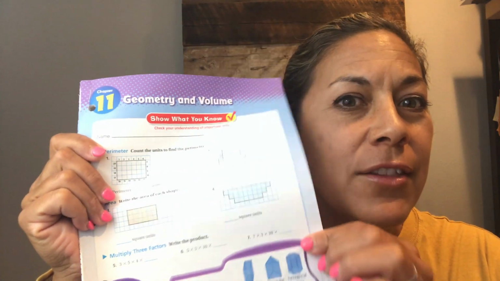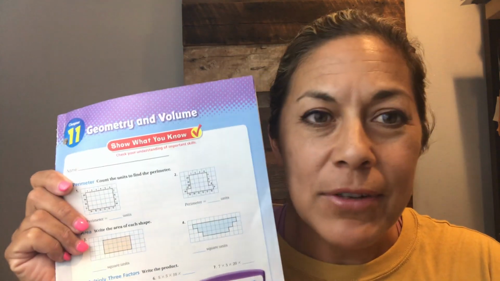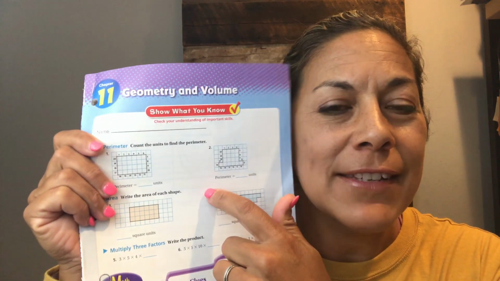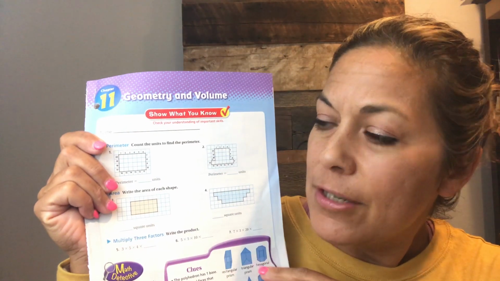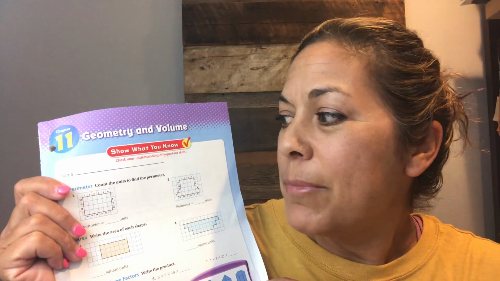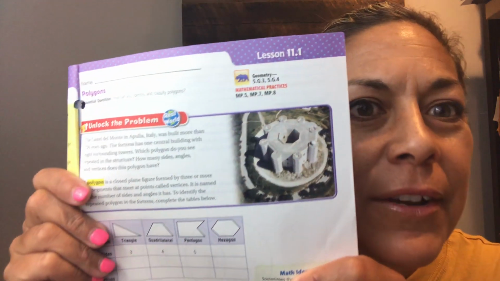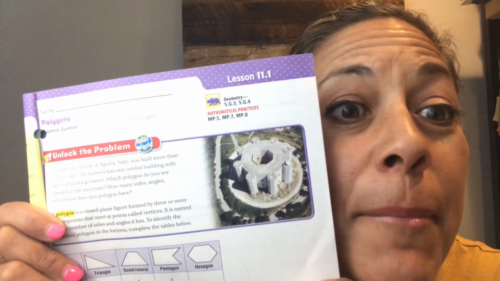You should have already done the Show What You Know last week, but if you didn't get a chance to do this page last week, just do the front, Show What You Know, and you're basically showing yourself what you already know, just to remind yourself of geometry. It's probably been a little while. We're doing lesson 11.1 today, polygons.